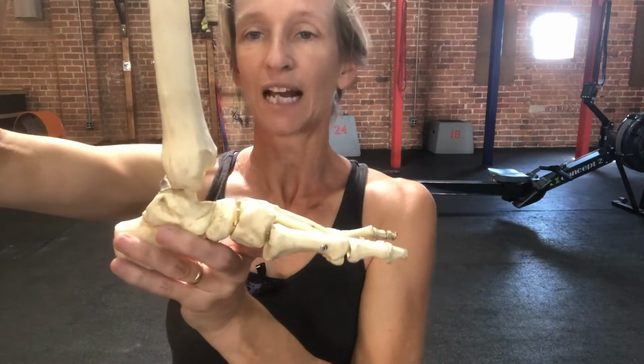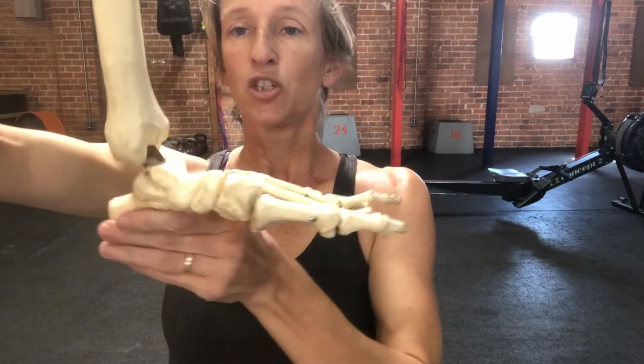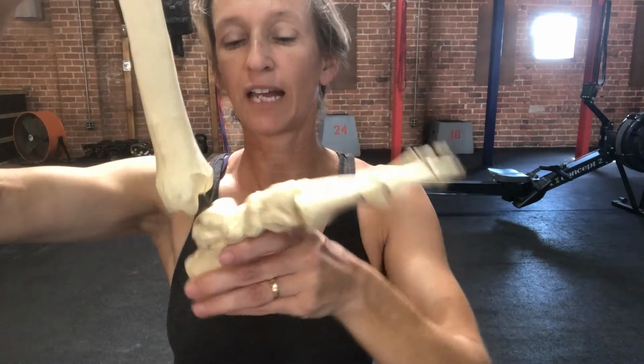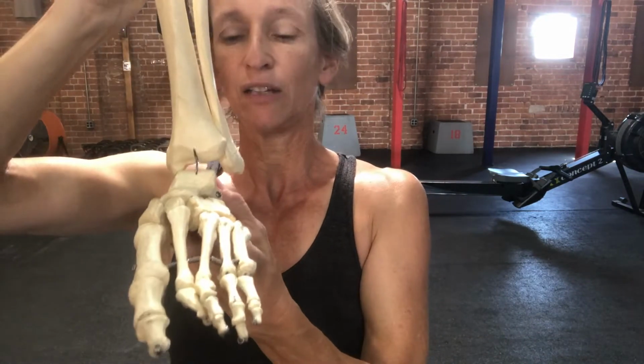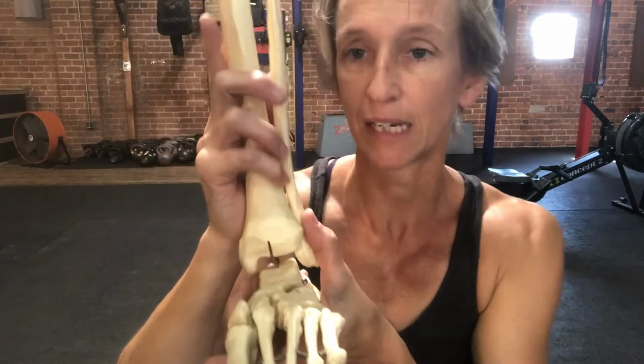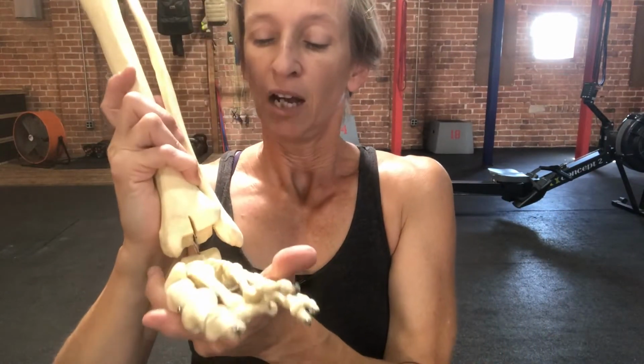So movements at the talocrural joint include plantar flexion, which is this, dorsiflexion, which is this. Dorsiflexion is when the foot comes up toward the rest of the leg, and plantar flexion is when we point the toes. And then also we get inversion, which I can't really make this model do. Inversion is essentially like this. Eversion is like this. Inversion, the sole of the foot points inward. Eversion, the sole of the foot points out. That's not a big movement because we want the ankle to be pretty stable, but that does happen some.